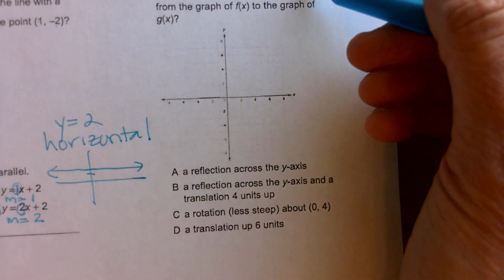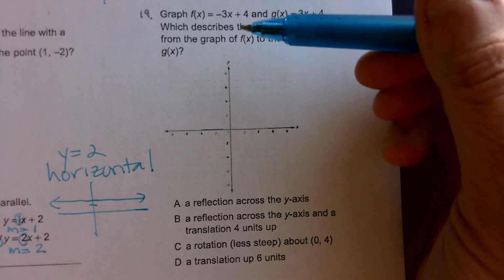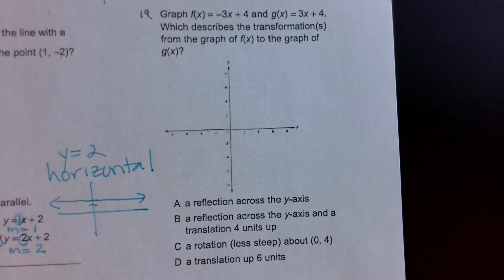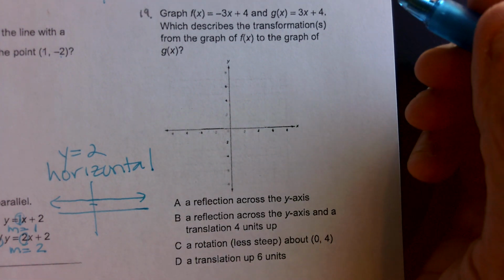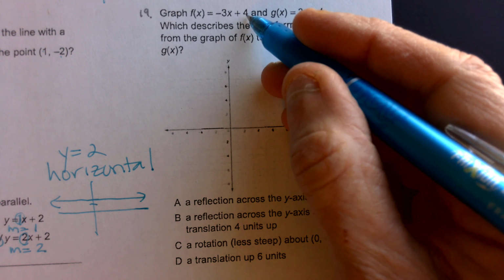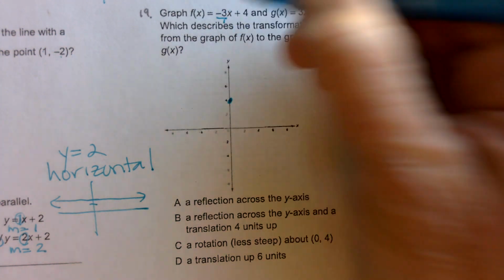These are already in slope-intercept form, so I don't have to use an XY chart. You have an intercept of 4, and then a slope of -3/1.